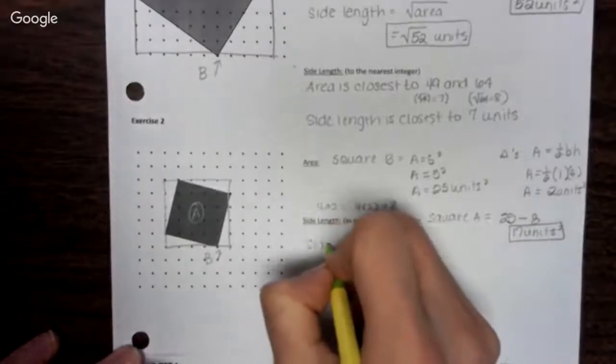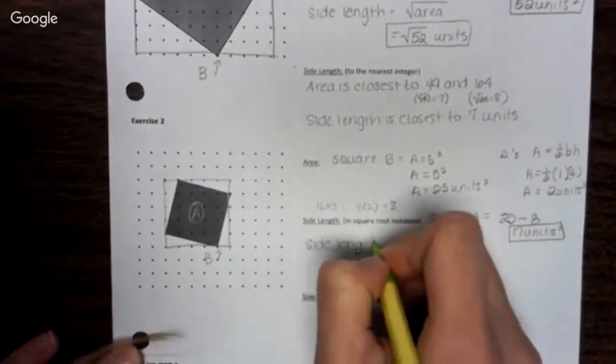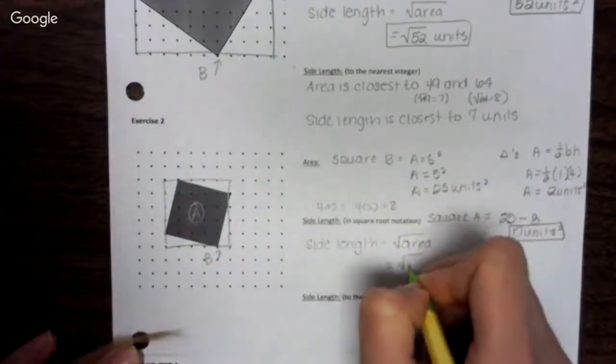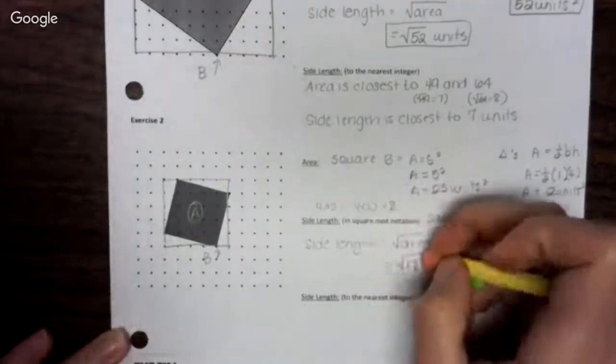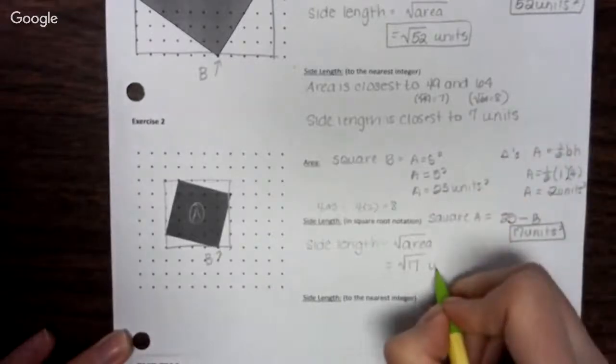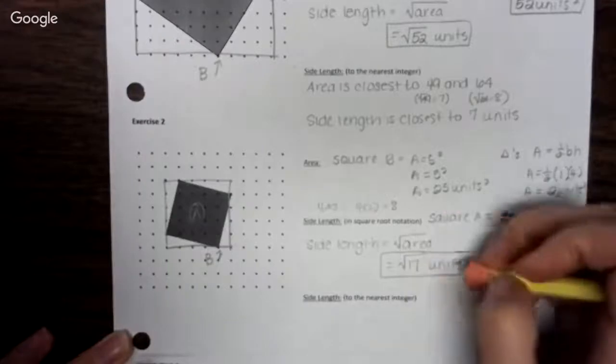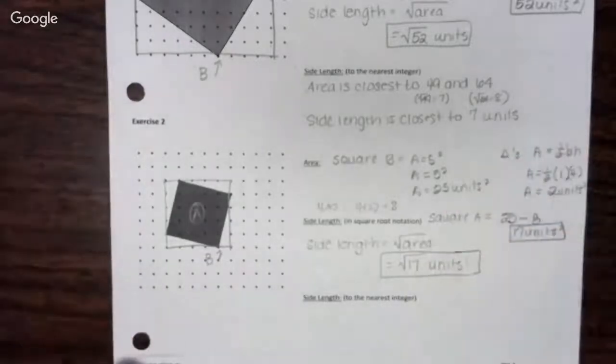So side length comes from the square root of the area. Square root of the area is √17. That would be units squared. Actually, just units. It's a side length, not an area.